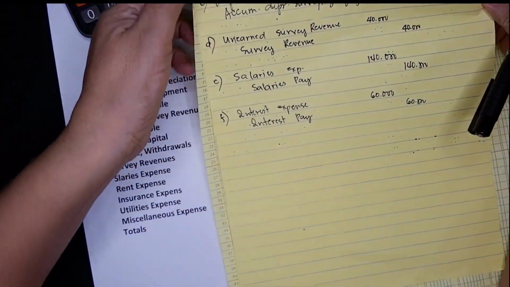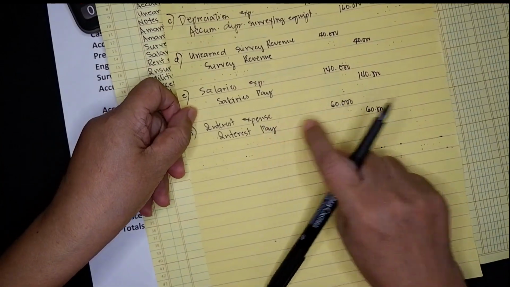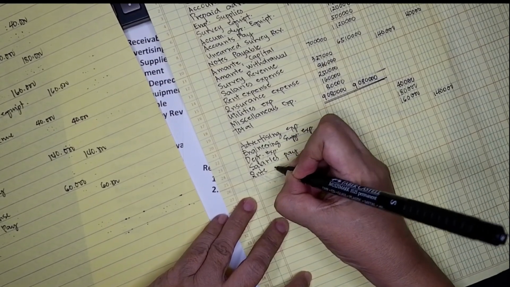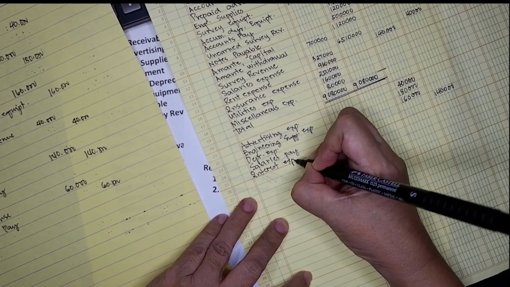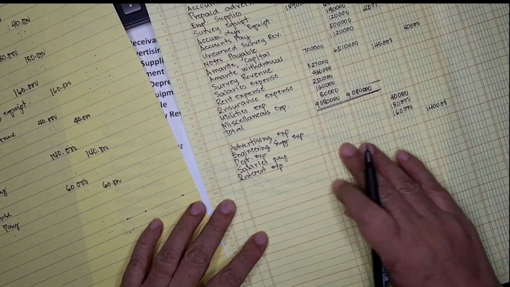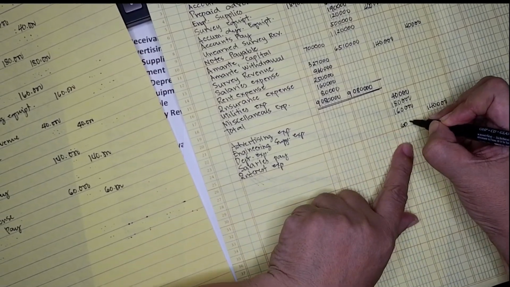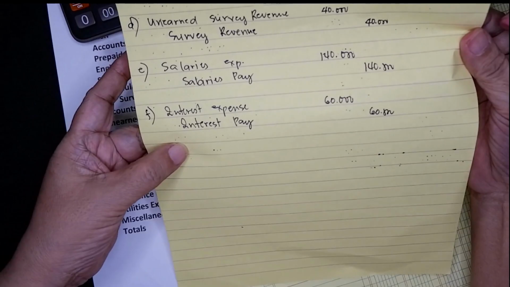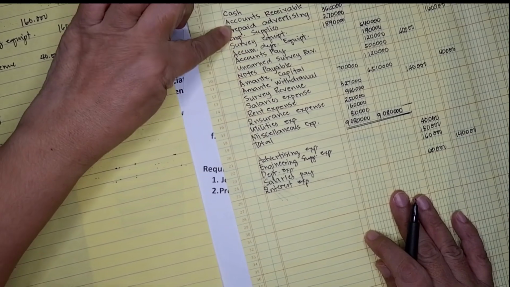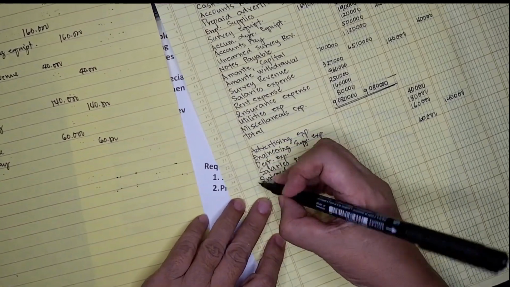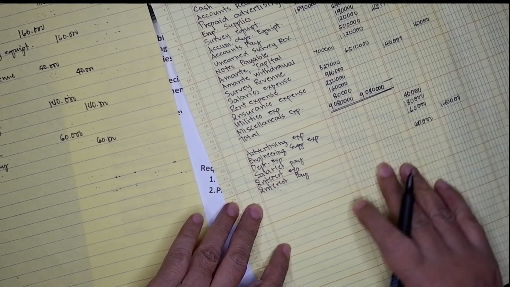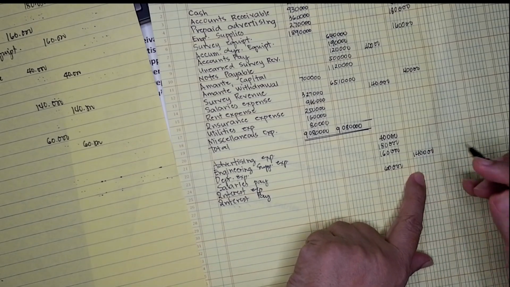And the last one, interest expense of 60,000. Again, interest expense, because we don't have interest expense here. So that is 60,000 debit. And credit interest payable. Again, we do not have interest payable in this trial balance, so we have to include it. Interest payable, credit of 60,000.